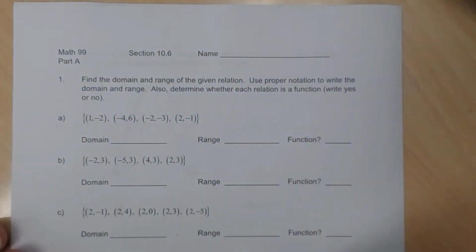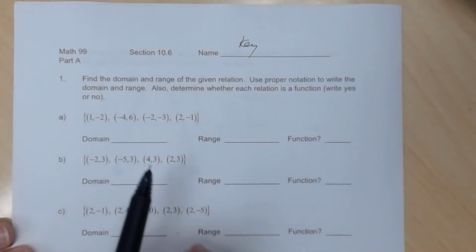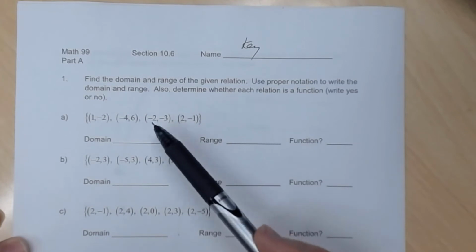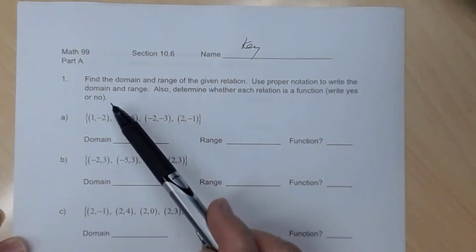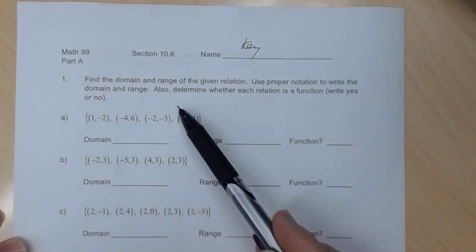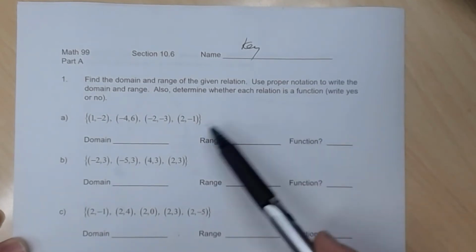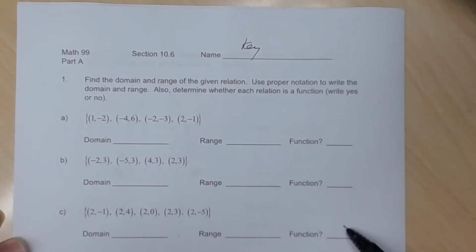Okay, so this is the key to worksheet 10.6 part A, and in number 1 you want to find the domain and range of each of the given relations, and you want to use proper notation to write the domain and range given these relations, and then also determine whether each relation is a function, and you can write yes or no in this part here.